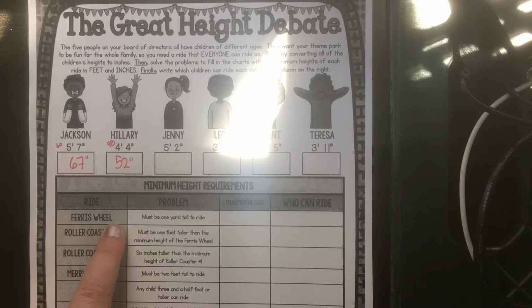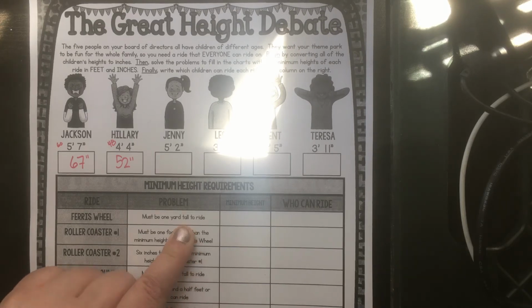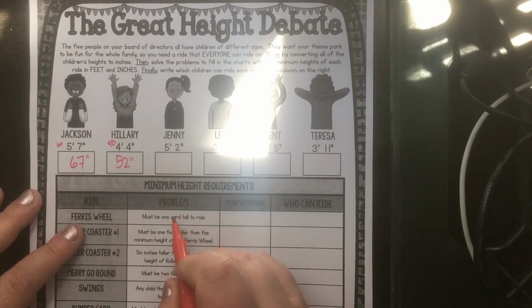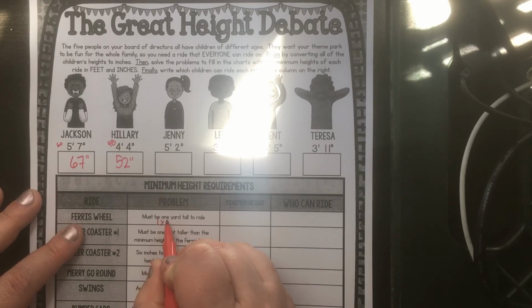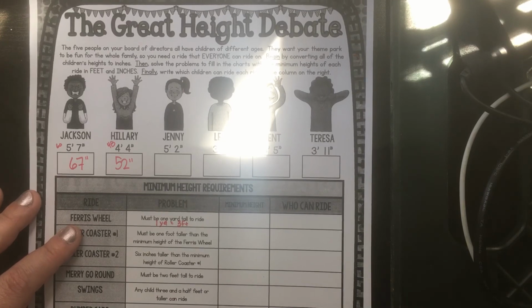It says the Ferris wheel, you must be 1 yard tall to ride. 1 yard is how many feet and how many inches. Some of you might know that conversion of how many inches are in a yard right off the top of your head. If you don't, remember that 1 yard is 3 feet. So how many inches is 3 feet?